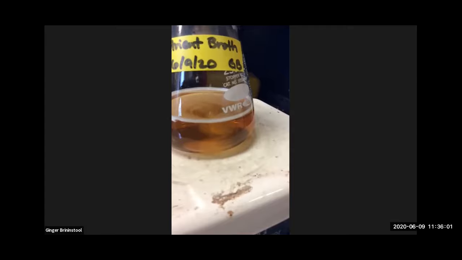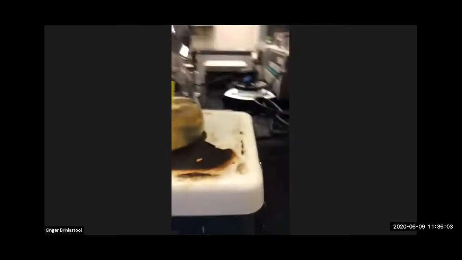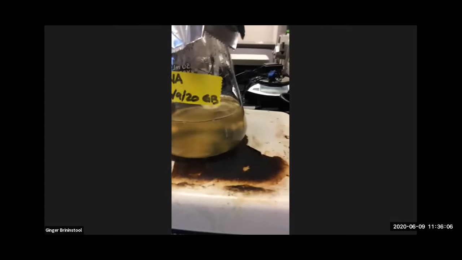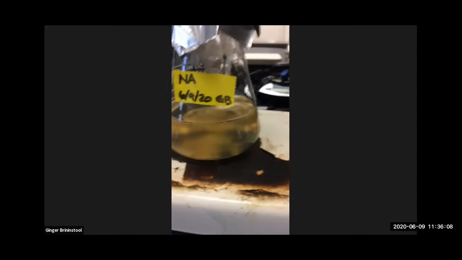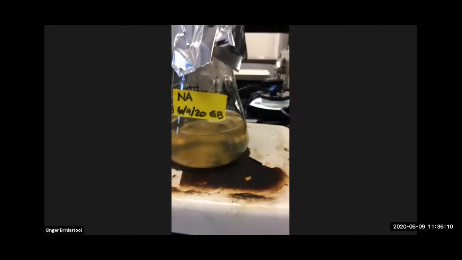There we go. That's looking really nice, don't you think? Nice and clear looking. That's the nutrient broth. This one's getting better. I'm going to give it a little bit longer. You can tell it's not quite dissolved yet.